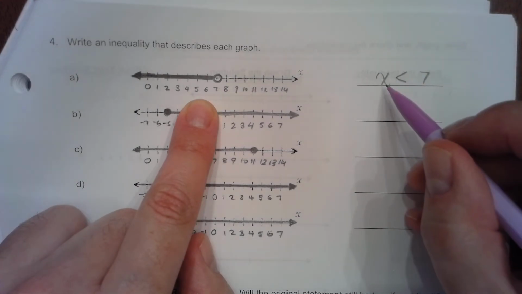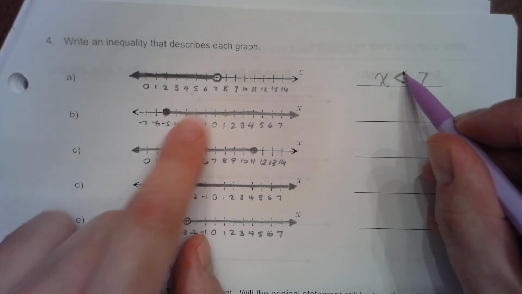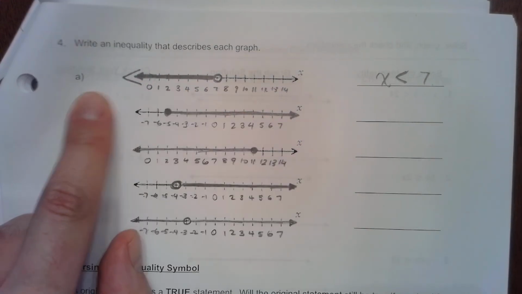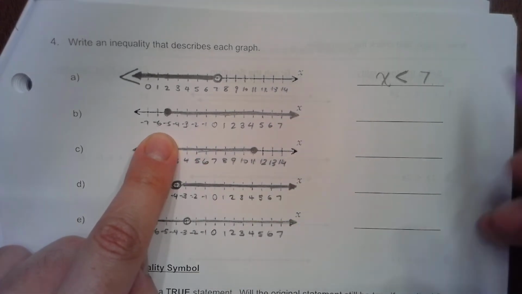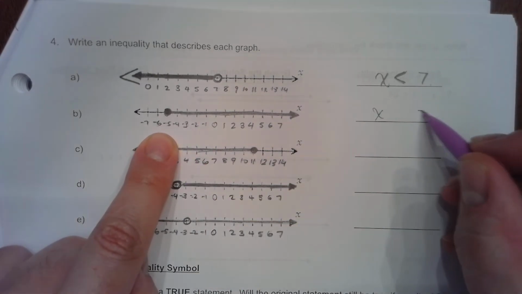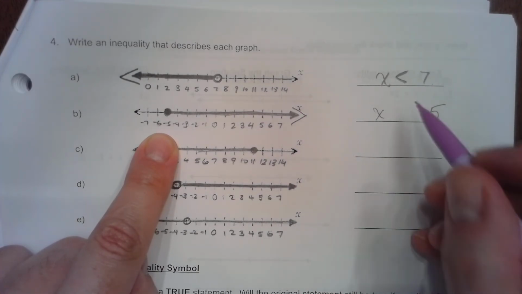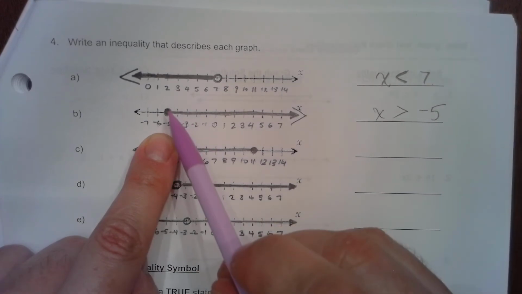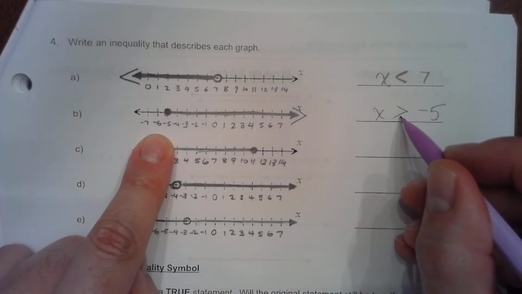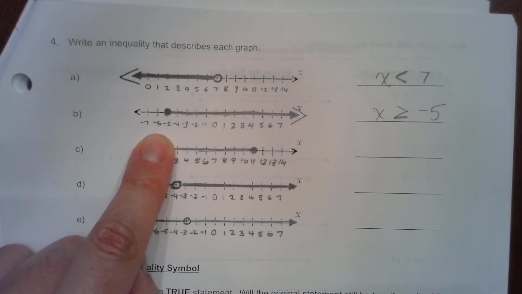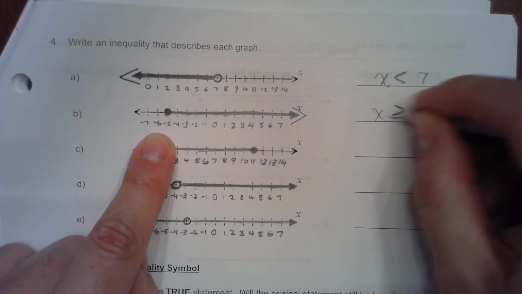Here's the trick. The variable always goes to the left, the boundary point always goes to the right, and your inequality symbol will always match the end of this arrow. This matches that. For letter B, this now is a closed circle. Start with a variable on the left, the boundary point number on the right, the tip of the arrow is pointing to the right, so we're going to make an arrow pointing to the right. Because this is a closed circle, that means negative 5 is colored in and negative 5 is shaded, so we want to include negative 5. We're going to put an equals to sign underneath the greater than. So this says x is greater than or equal to negative 5.